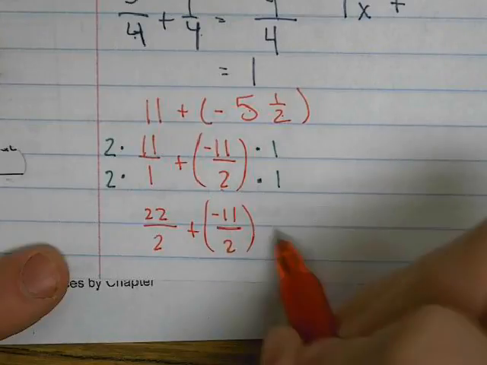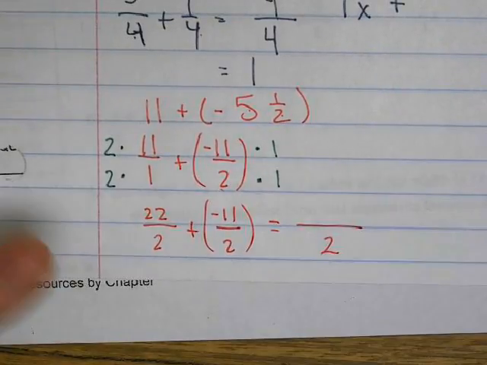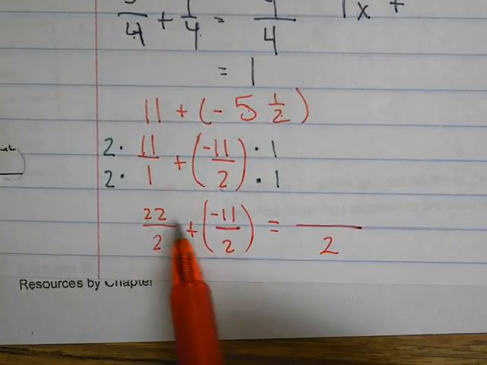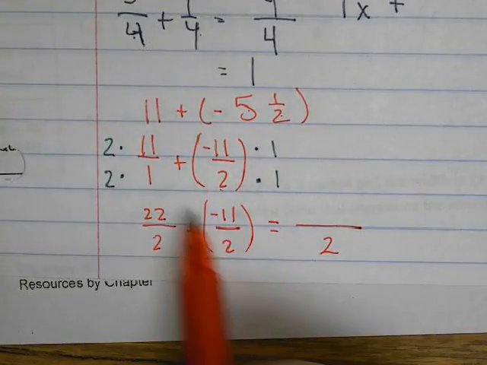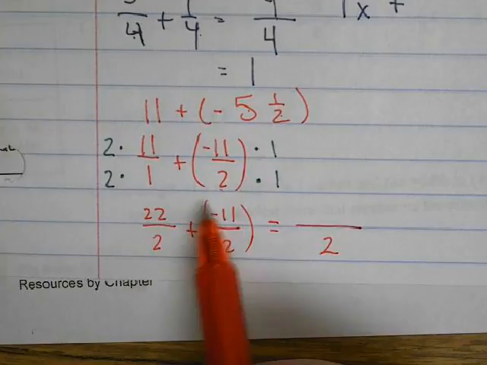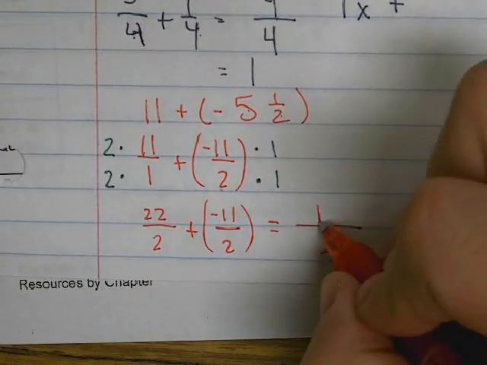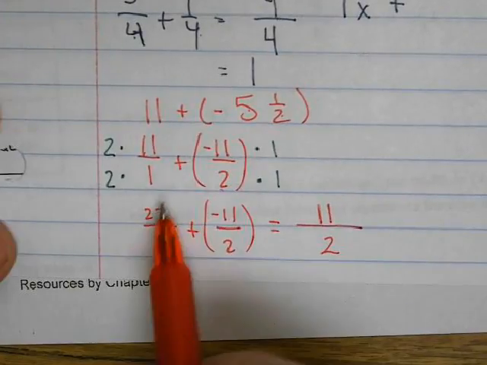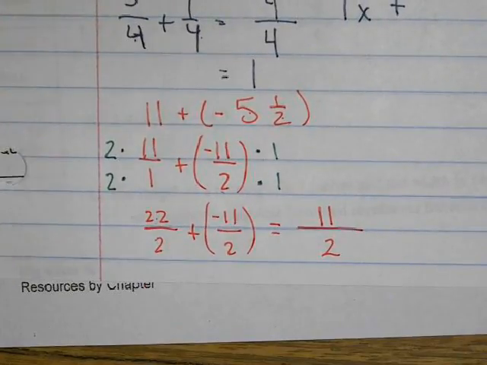Now we're just combining our numerators. We know our denominator is going to stay the same. So let's combine our numerators. 22 plus negative 11. So that's different signs. Subtract. So we'll get 22 minus 11 is 11. And then we keep the sign of the larger number, so it'll be a positive 11/2.